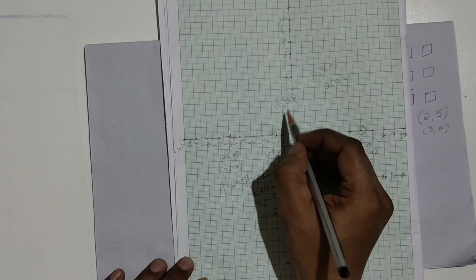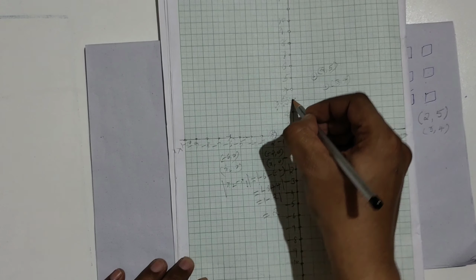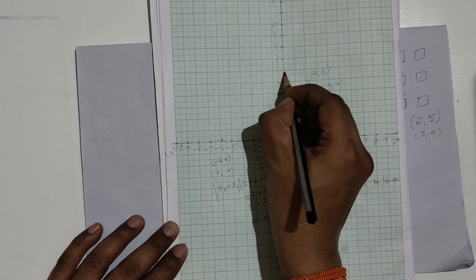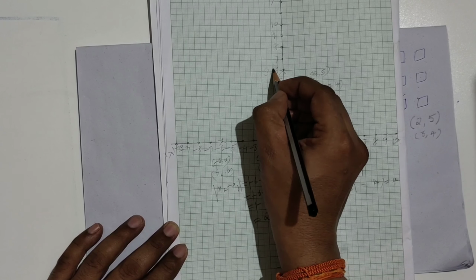So in this way we take (0, 3), and again I am taking one more point, (0, 6), on this y-axis.